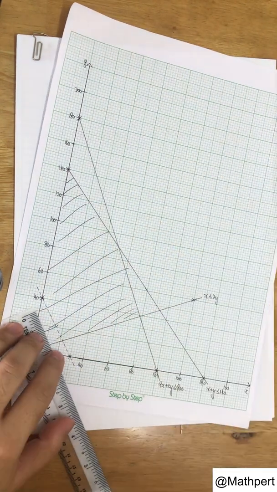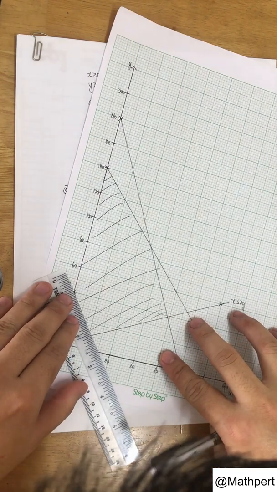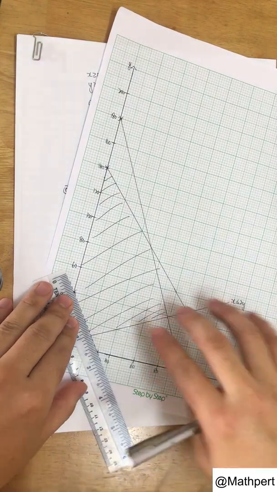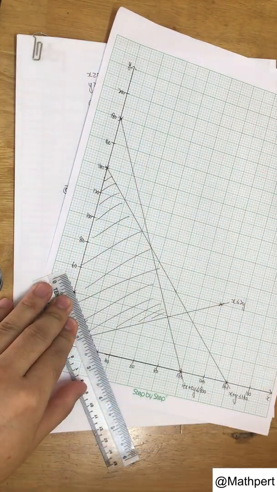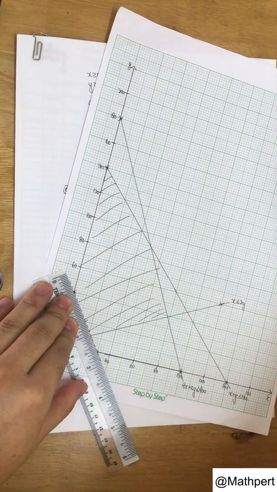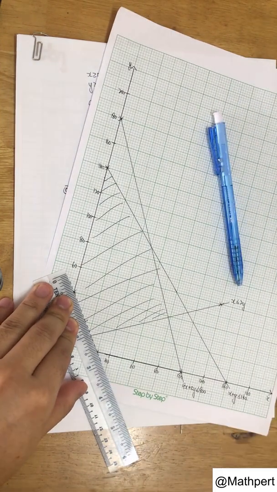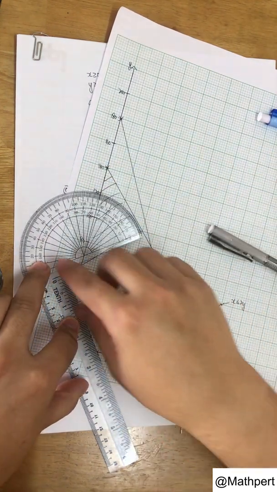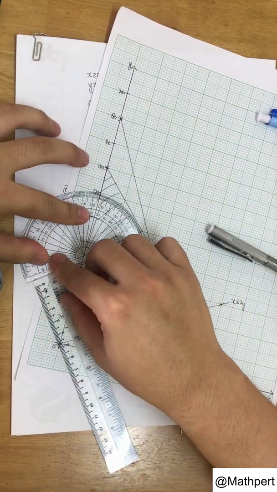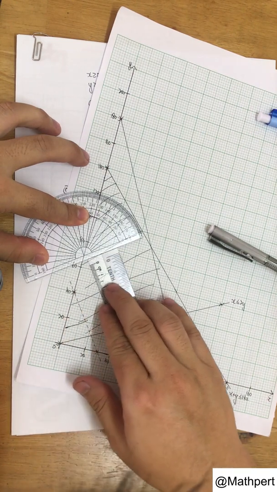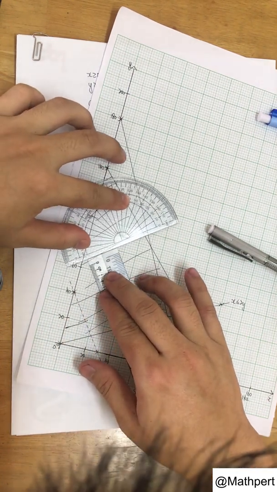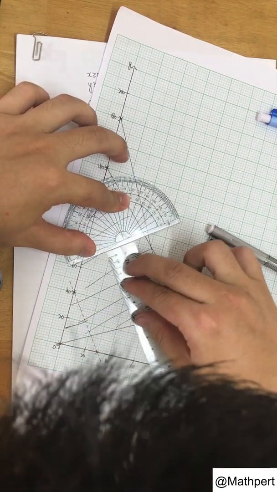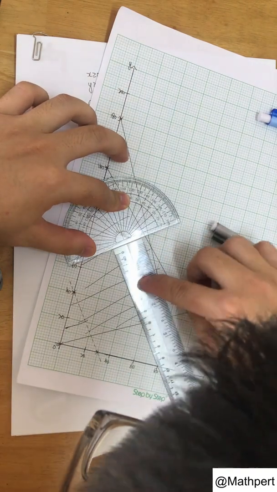This is the profit line, right? So how do you find the maximum profit? By moving across this shaded region, alright? Use another ruler and move parallelly until the last point of the graph.